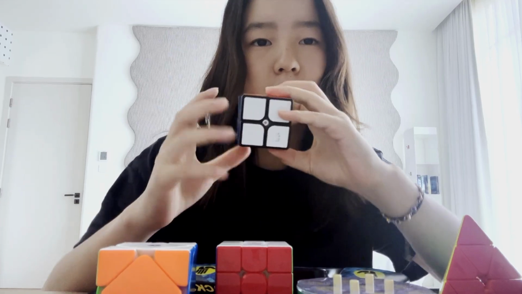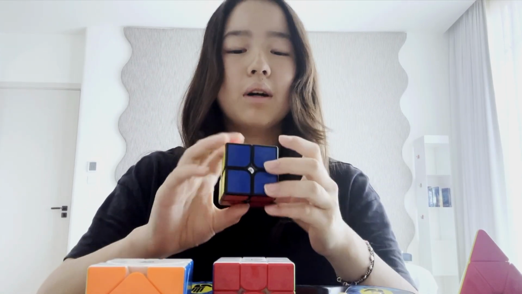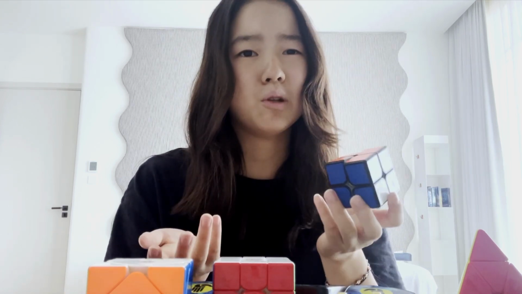If you're looking on sort of the easier end of puzzle, something that you'll be able to learn very quickly and it's just a lot of fun, you have 2x2. This isn't actually my main. My main is actually holding my phone right now. But I have 2x2, which if you know how to solve 3x3, you should actually be able to learn just by yourself without a tutorial.